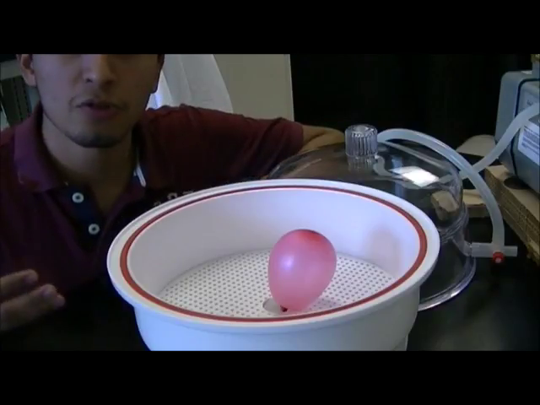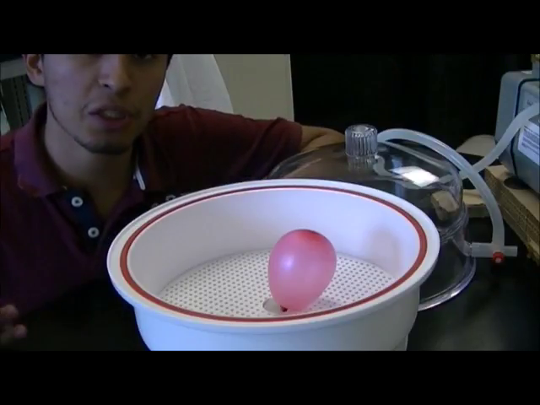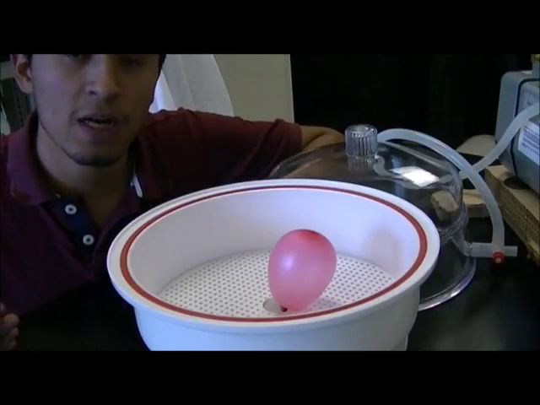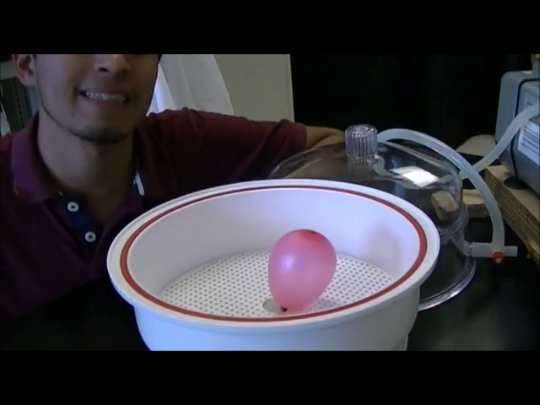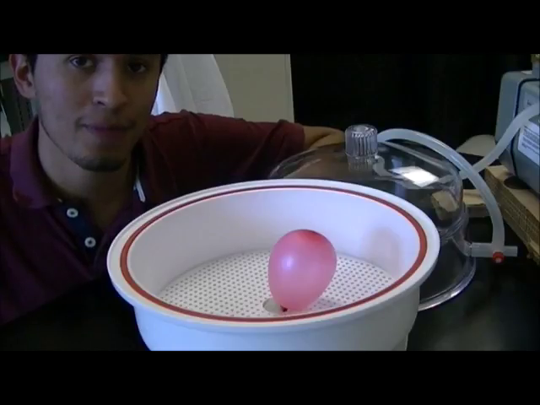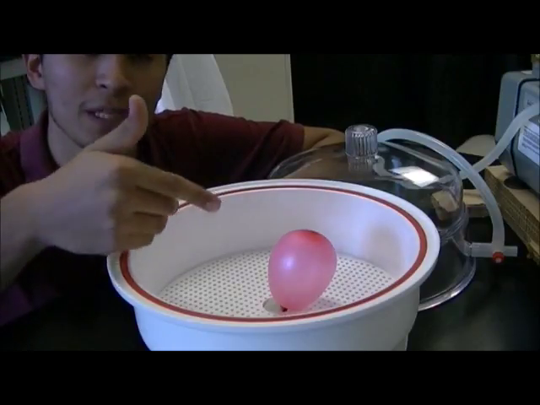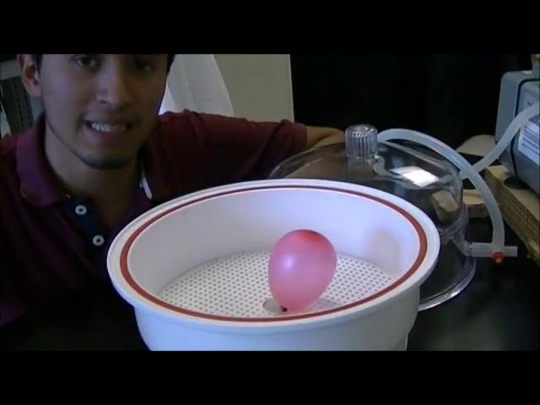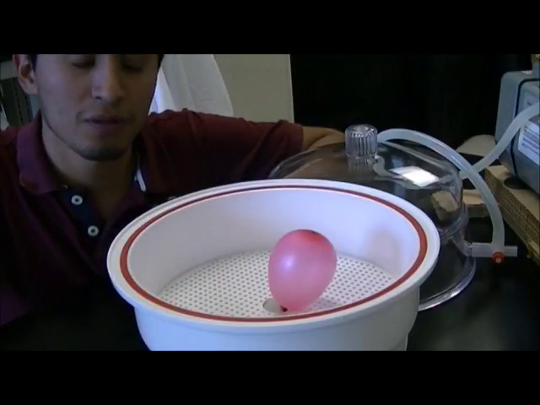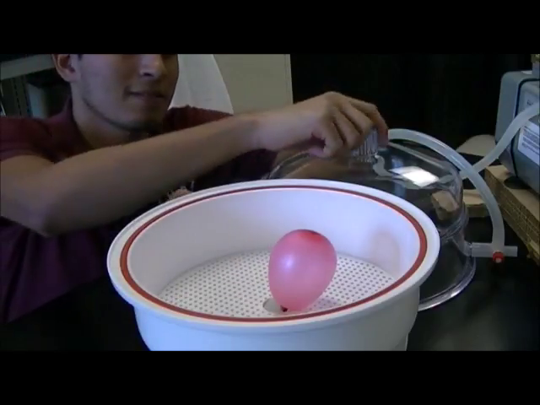So here I'd like to show you an example of how changing the pressure on one side of a container results in a net force, and this net force can then change the shape of the container. Here I'm going to be using a balloon with some air already inside of it, and I'm going to be putting it inside a vacuum. And we'll then see what happens.